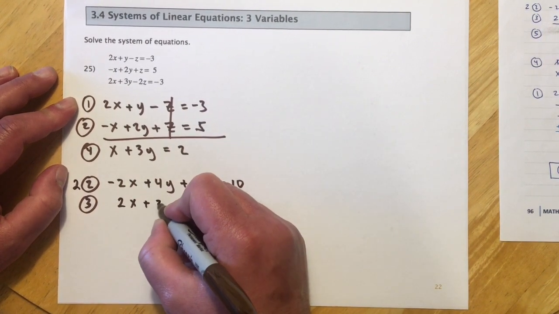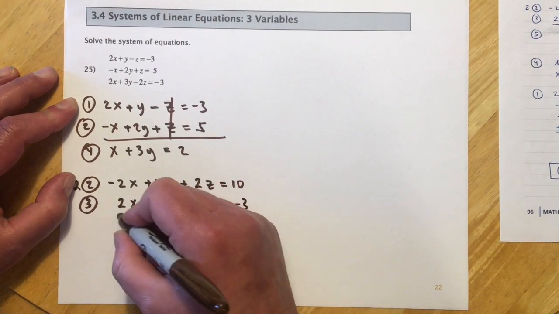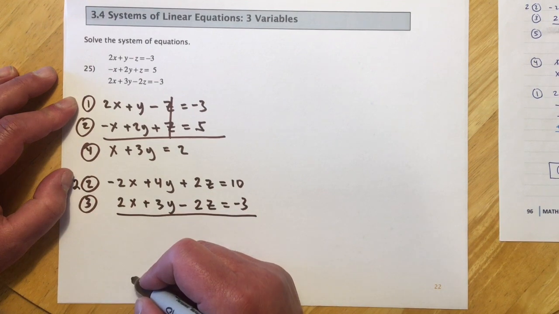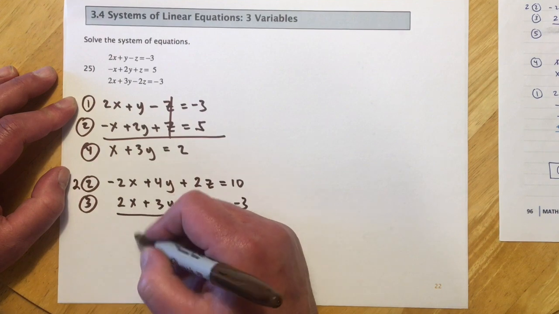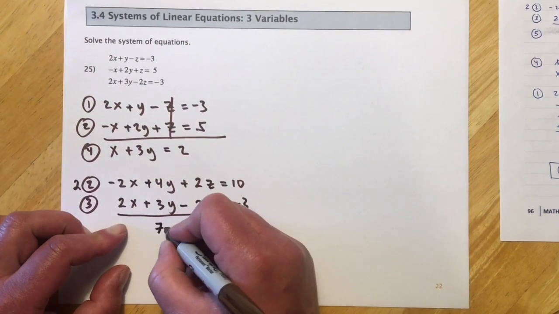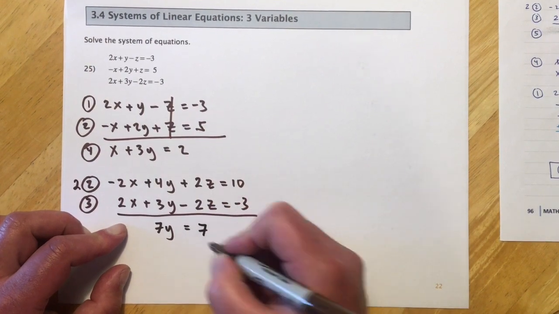And just copy down equation 3. And then let's see. Oh, that's kind of cool. So in this case, we kind of got a bonus cancel. So the x's cancel out, and then we get 7y. The z's cancel out, and I get 7.